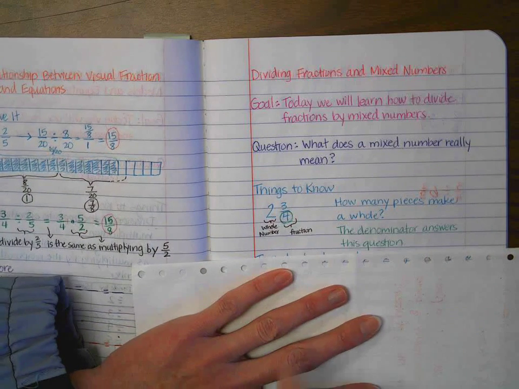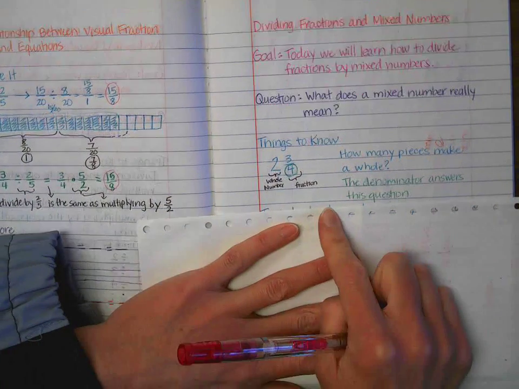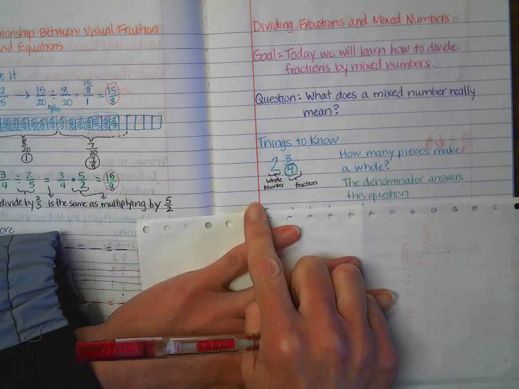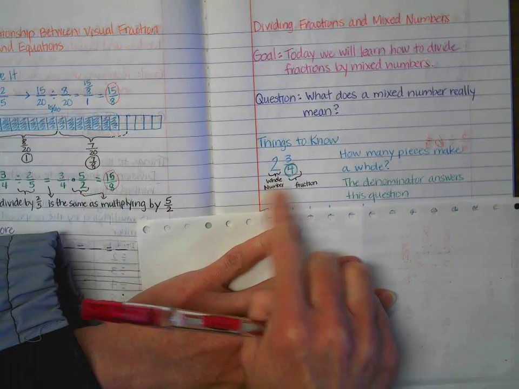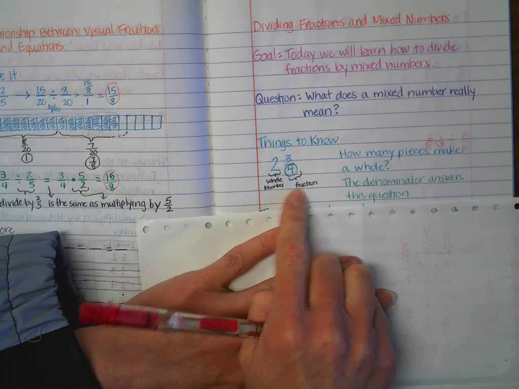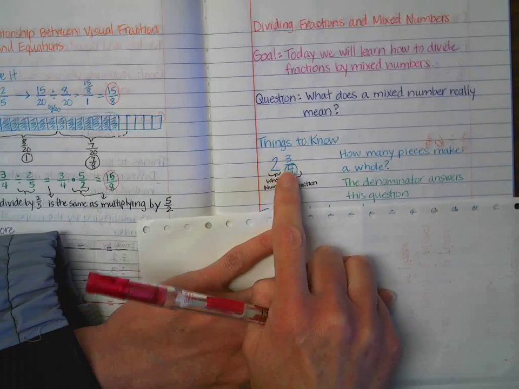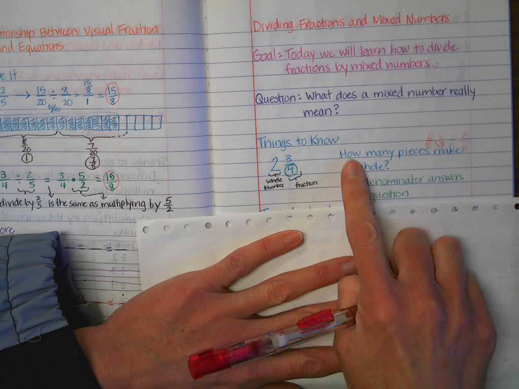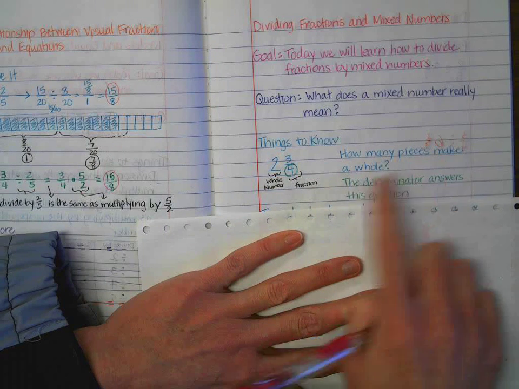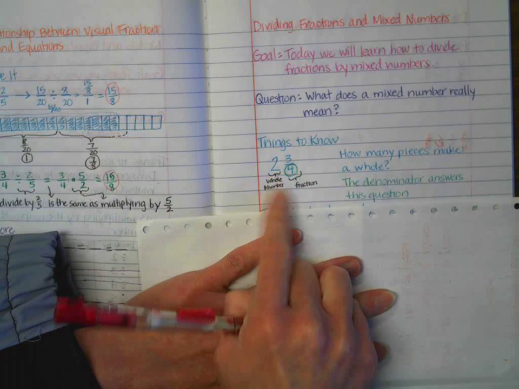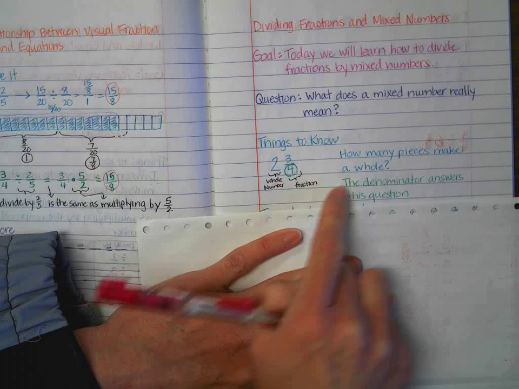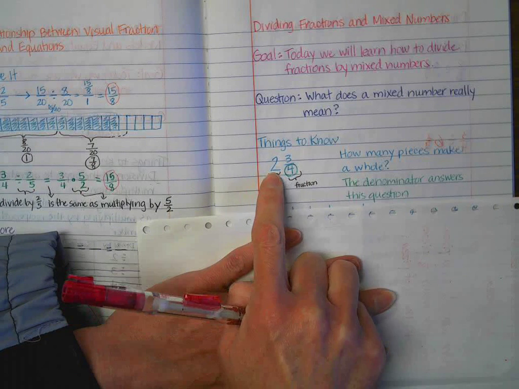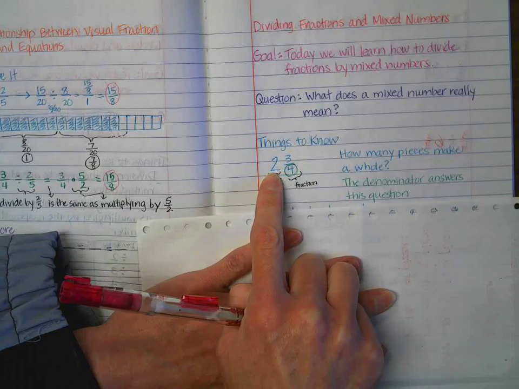So, things to know. First thing that I want you to know is here is a mixed number. And a mixed number is built from a whole number and a fraction put together. So this mixed number says 2 3/4. So the way that we want to figure out working with mixed numbers is we need to understand what each part is. So the first thing that I have to ask you is how many pieces make up a whole? So if we have a whole number sitting out here, how many pieces made that 2?